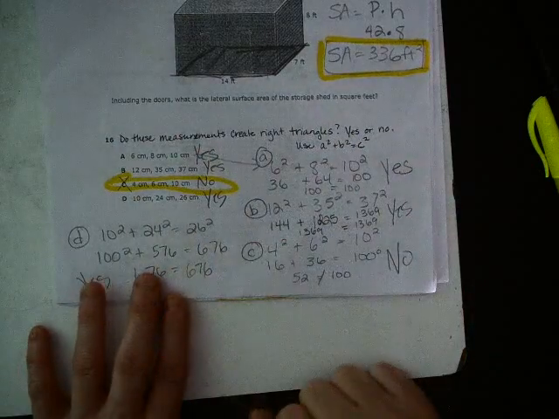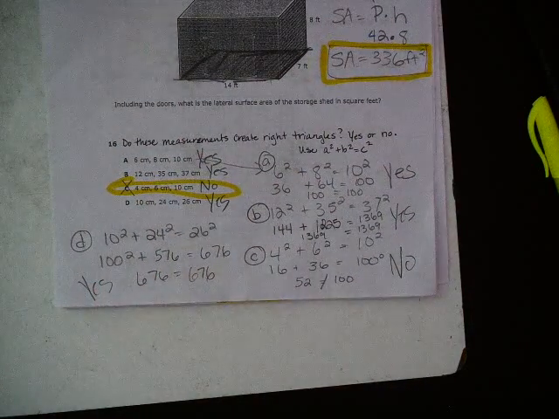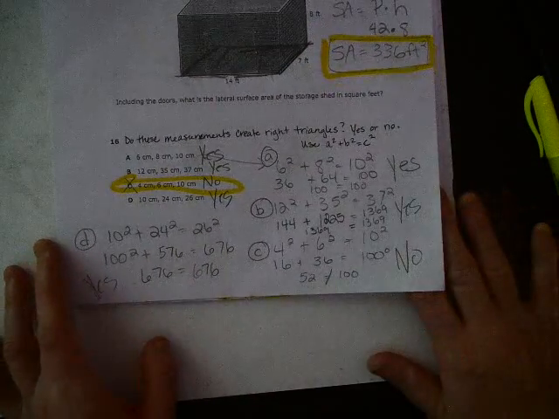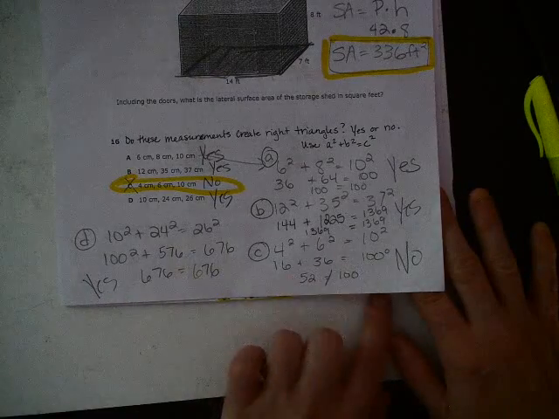Do you see how much work is on this page? You are going to have to show me this much work to get full credit and to answer the question on the test. So if you need to pause it, you can. I'm going to go on.